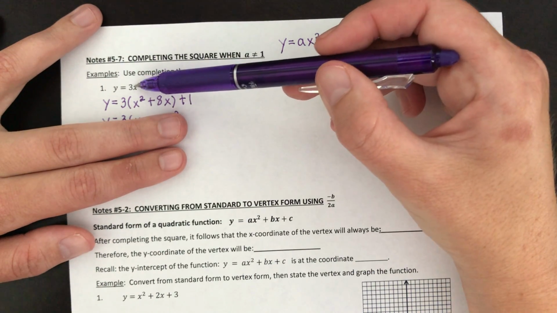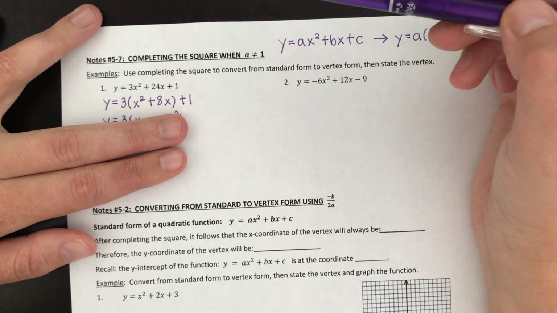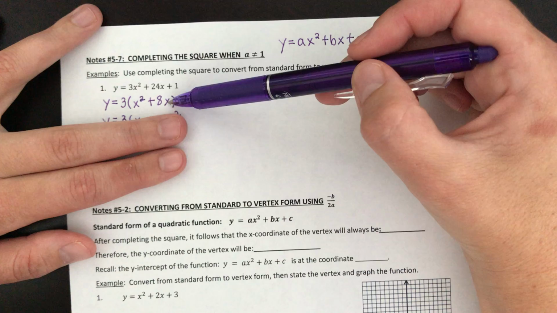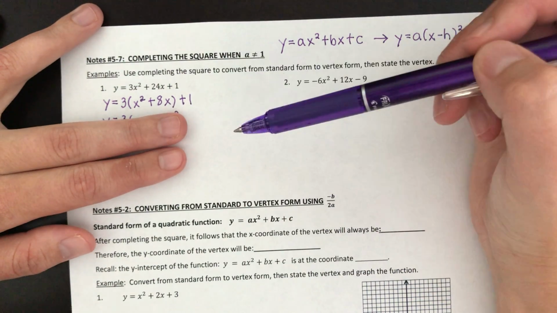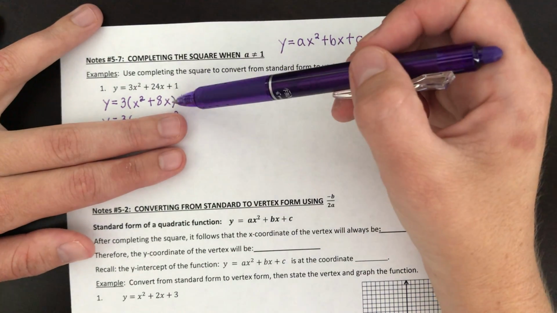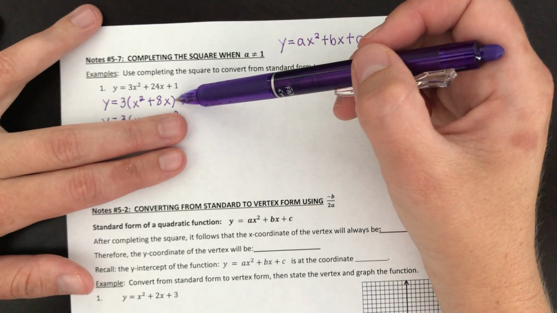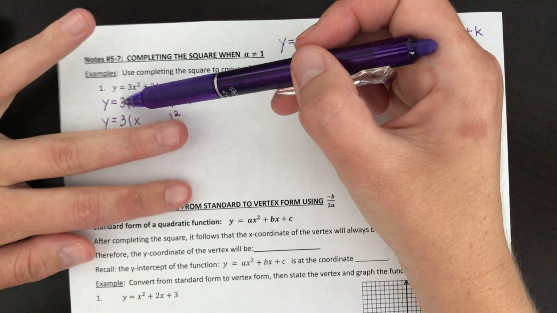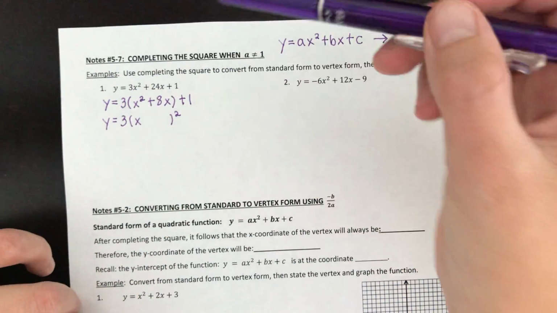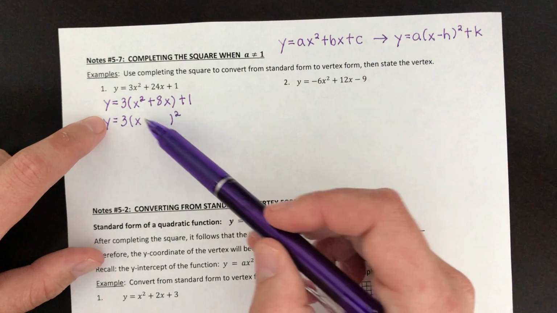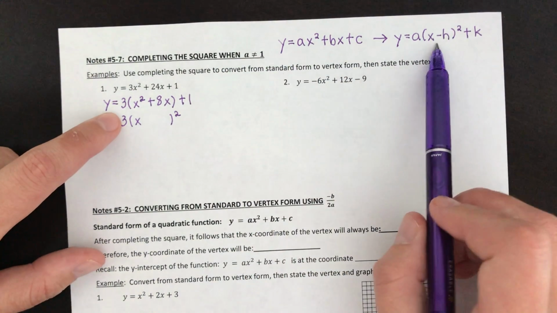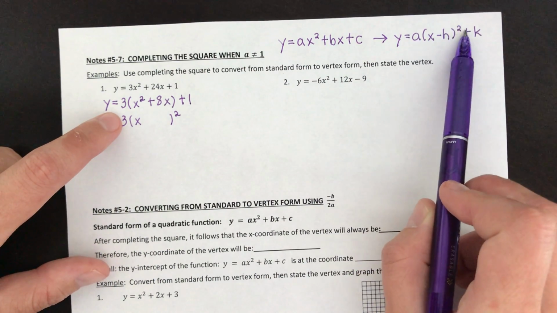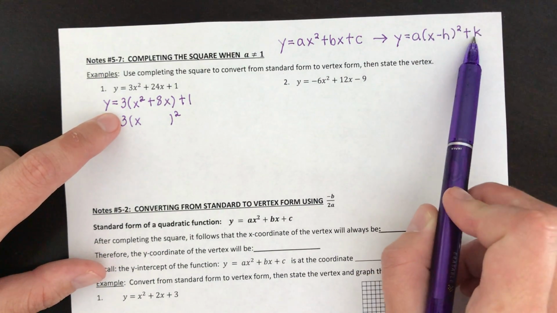So factor 3 out of 3x squared and you just get x squared. Factor 3 out of 24x and you get 8x. If you were to distribute it back, you agree that it would get back to the original, yes? I hope so. Then this essentially becomes the previous lesson. The difference is the 3, of course, will drag down. Now we're getting to the part where we make the quantity squared, because that's what makes vertex form. We've got this quantity squared here, and then we have the vertex.